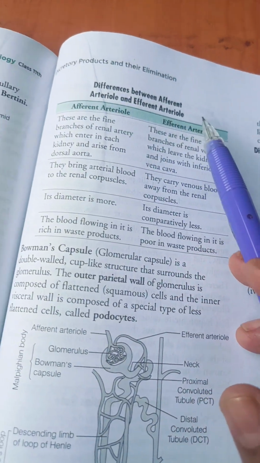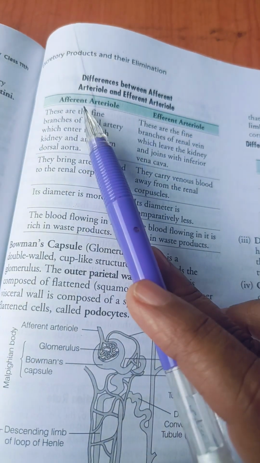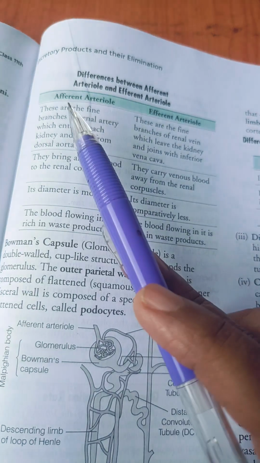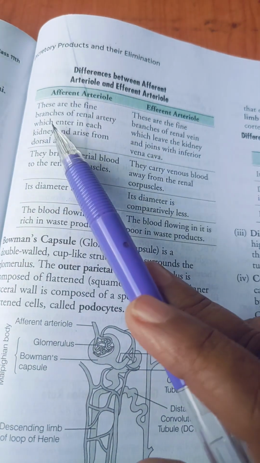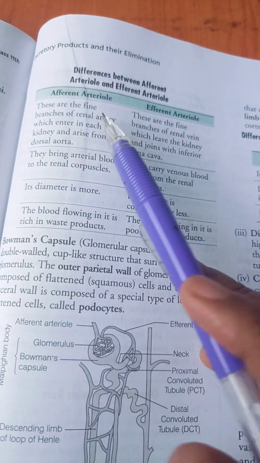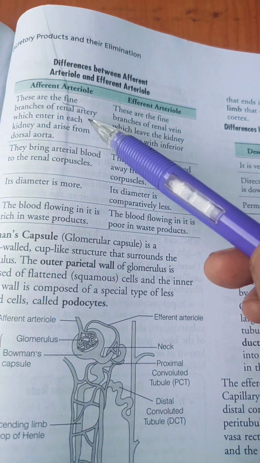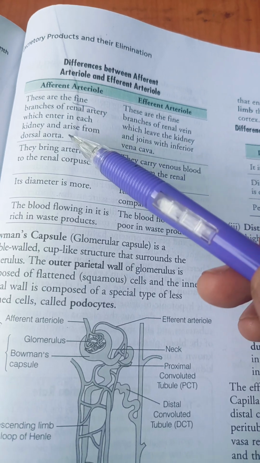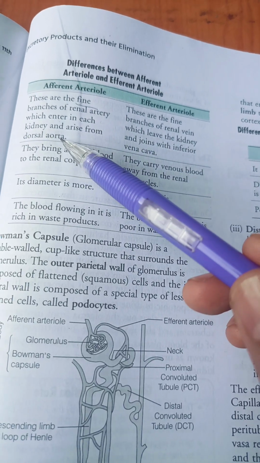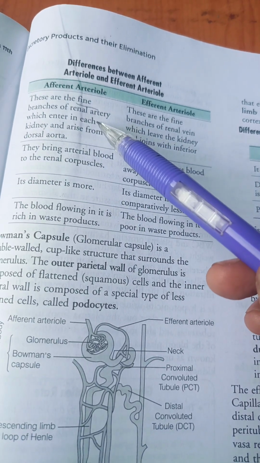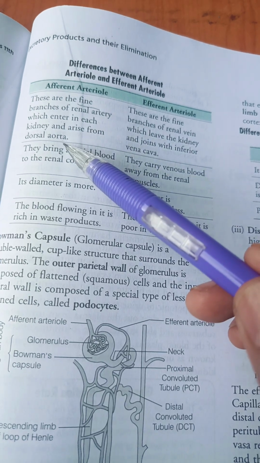Difference between afferent arteriole and efferent arteriole. What is afferent and what is efferent? Afferent arterioles are fine branches of the renal artery which enter each kidney and arise from the dorsal aorta. They are branches of the renal artery that come from the aorta.